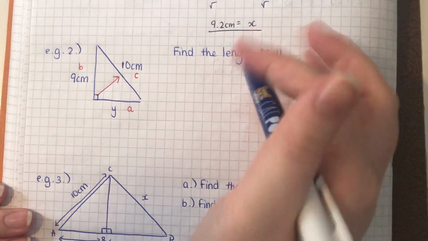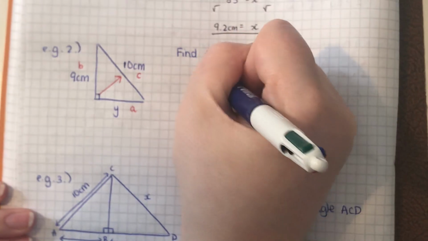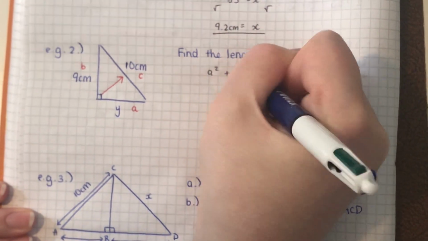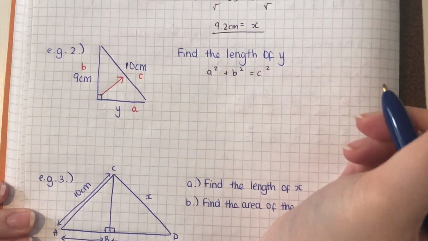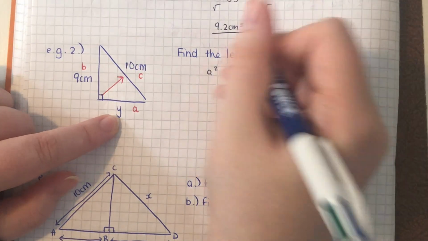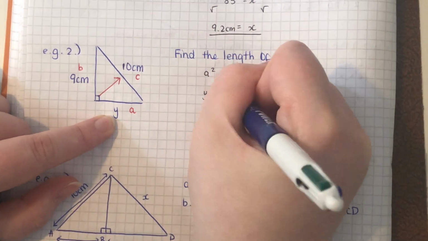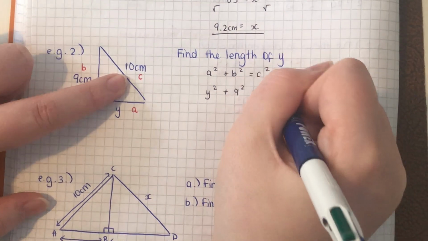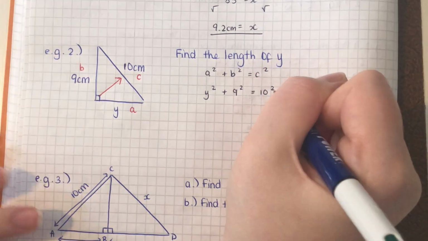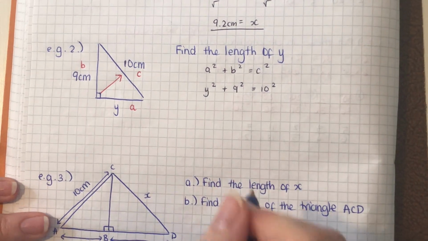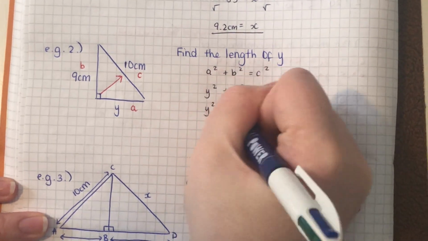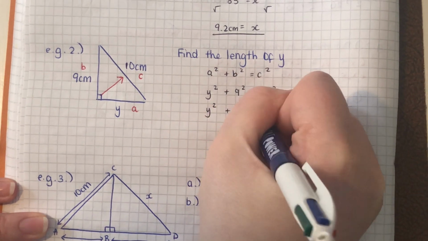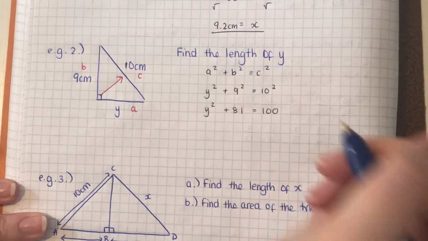Again, write the formula: A squared plus B squared equals C squared, and then sub it in. So A is Y, so it's just going to be Y squared. B is 9, so 9 squared. C is 10, 10 squared. And then we square the numbers. So Y squared plus 81 equals 100.